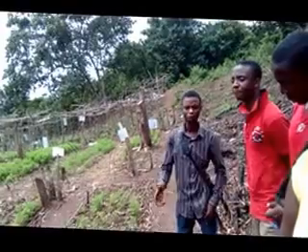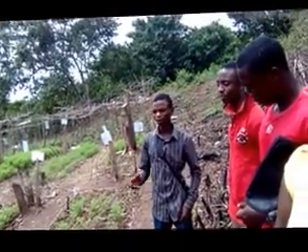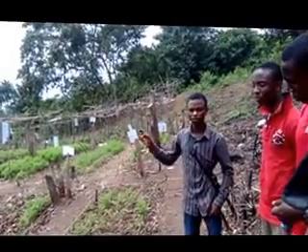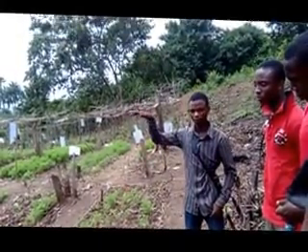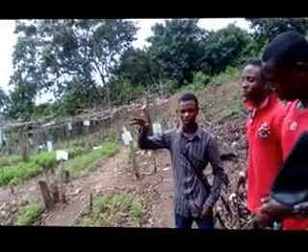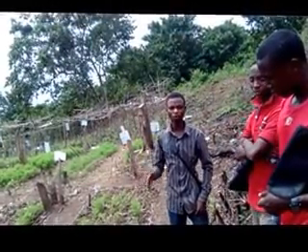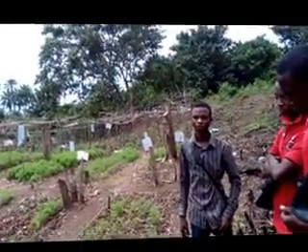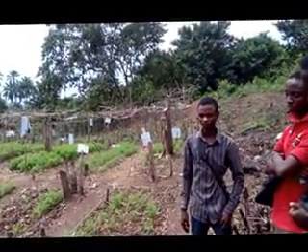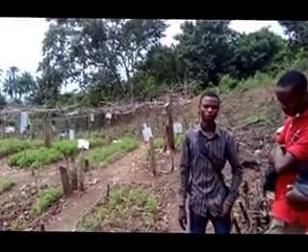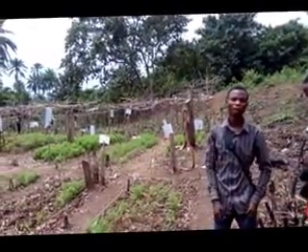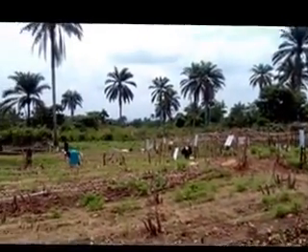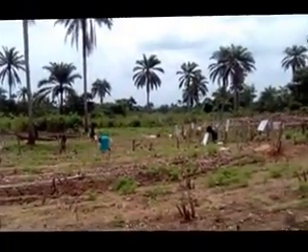Once the Telfairia occidentalis begin to grow, they will climb the stake. They will not spread on top of the ground. Then you get to a time where they now produce fruit and seed. Yes. Well, what are you interested in? Is it the seed or the vegetable, the leaves? I'm interested in both, the seed and the leaves, because the seed are going to produce more for us. Okay.